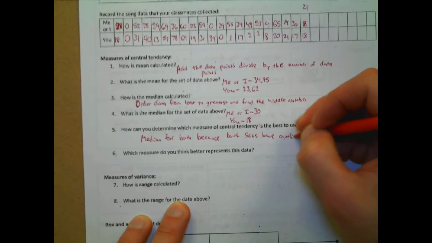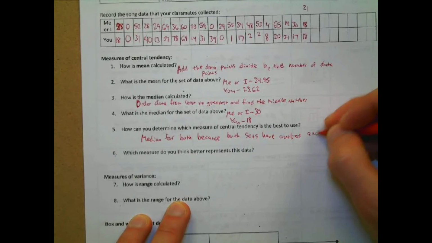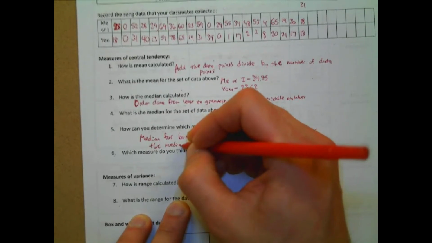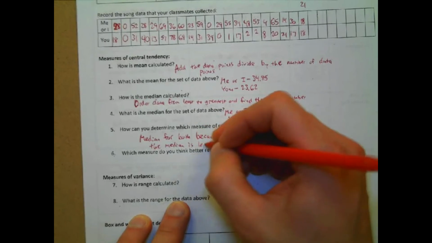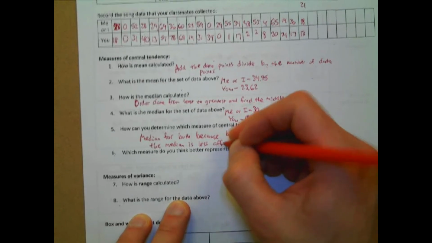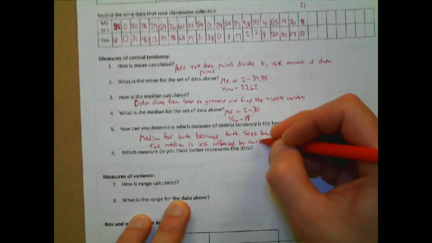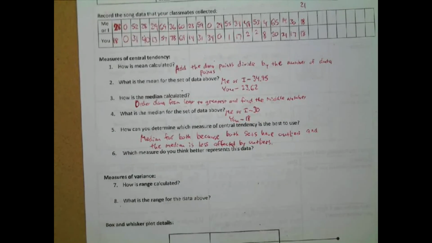So which measure of central tendency is best here then? Median, okay? Median for both, because both sets have outliers. Okay?